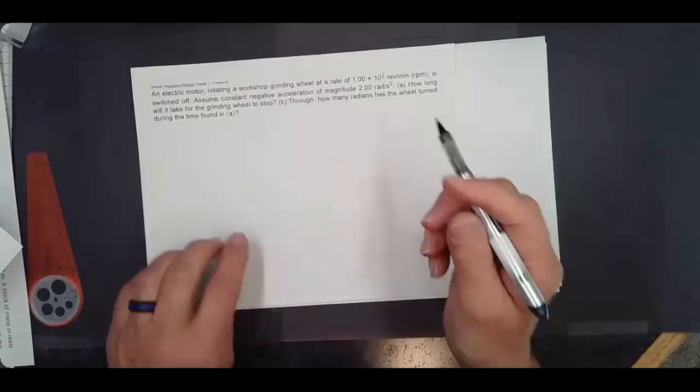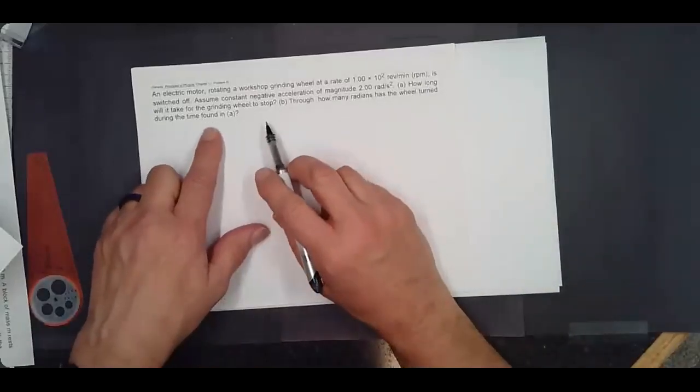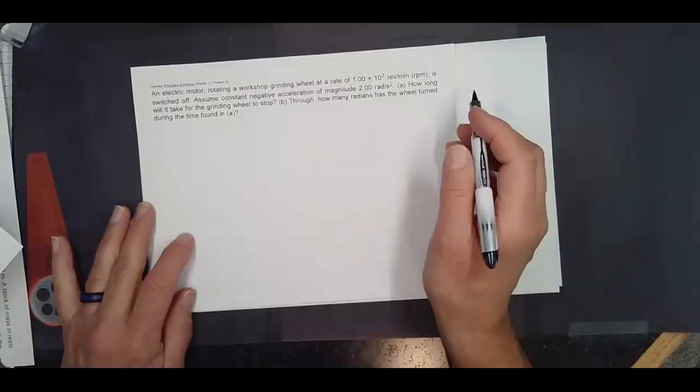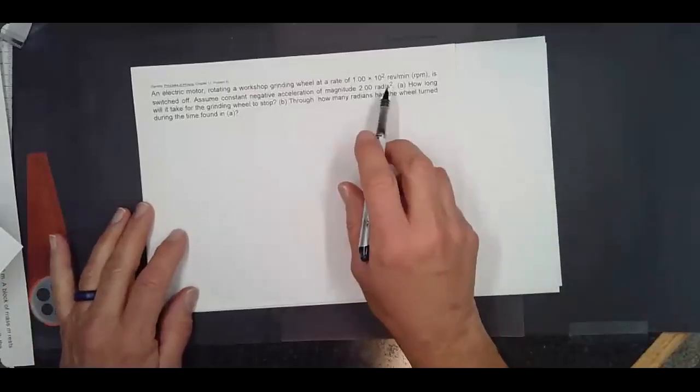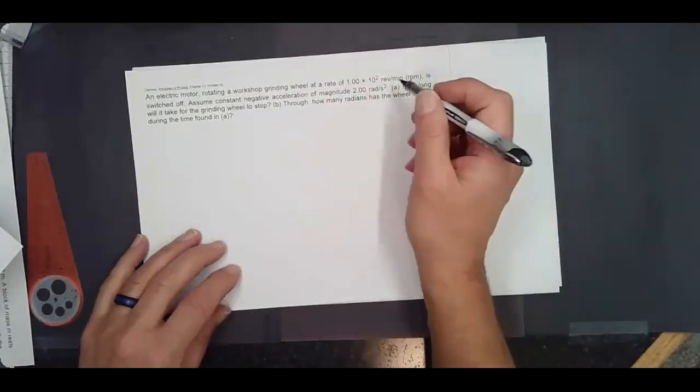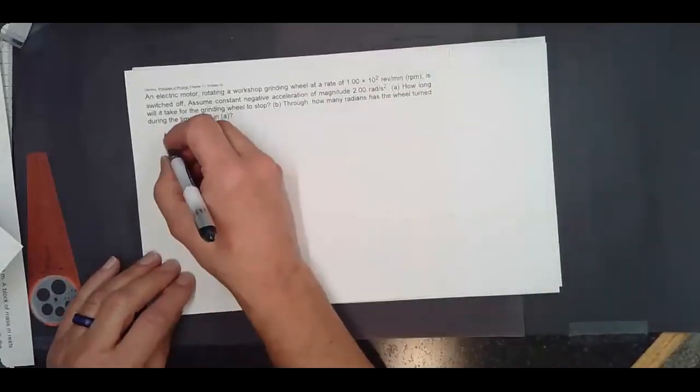So that's the unit that we'll use for angular acceleration. How long will it take for the grinding wheel to stop? Through how many radians has the wheel turned during that time? And we can figure out all of this stuff using those analogous equations here. But the first thing I want to do is to convert that angular velocity.